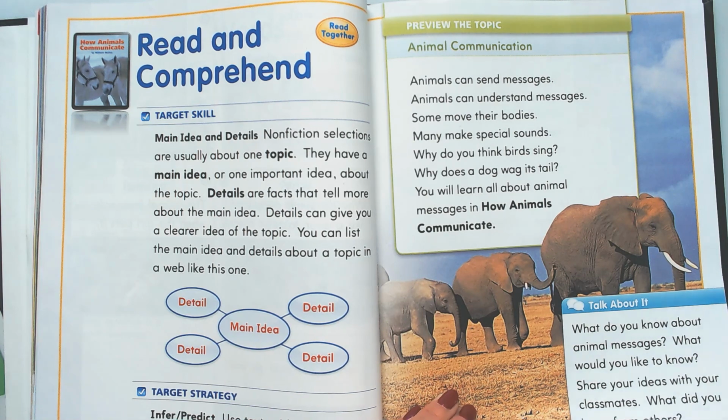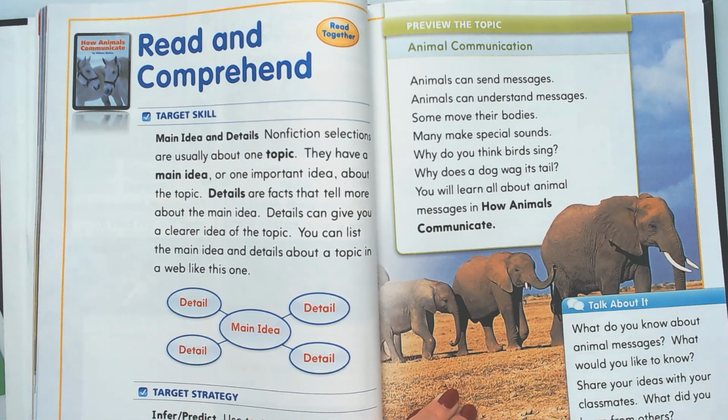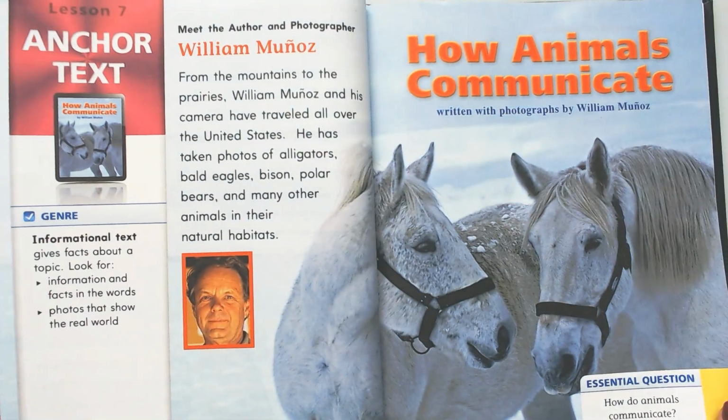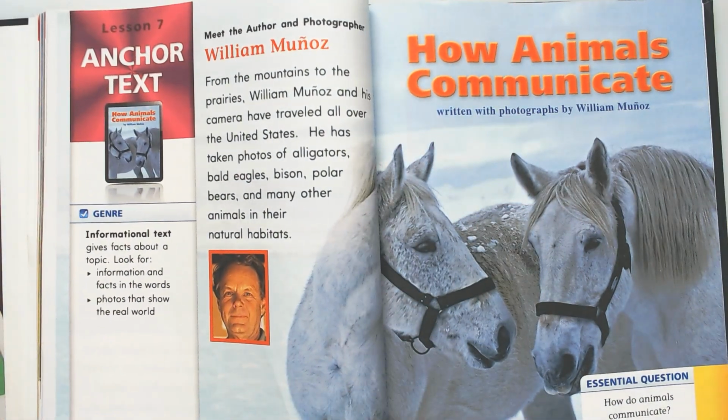So that was a little bit about the main idea, which is the important idea about whatever topic they are talking about.